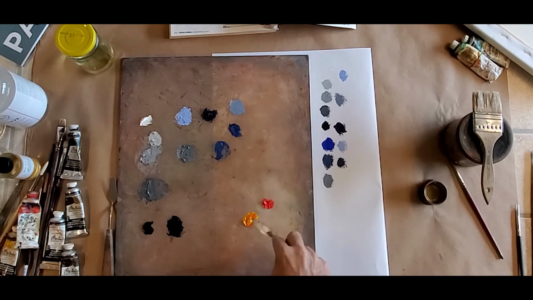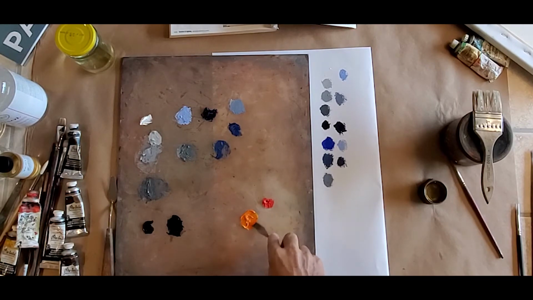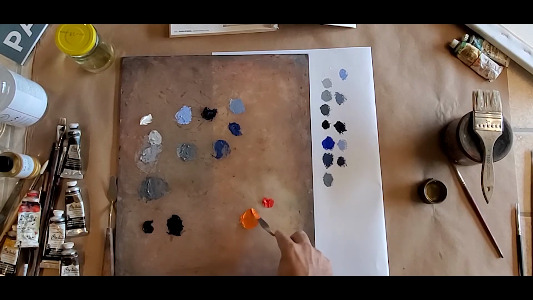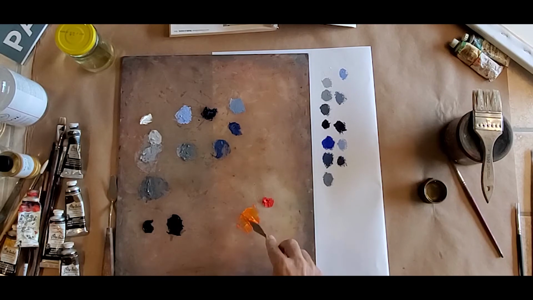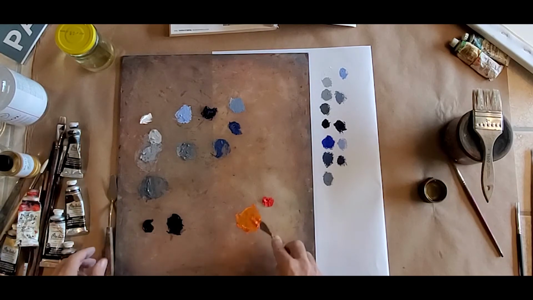You're making an orange, because if the orange is too red, you might end up making something that looks purplish, okay, when you're mixing up your complements. And if the orange is too yellow, then you'll be making something that looks kind of green, okay?